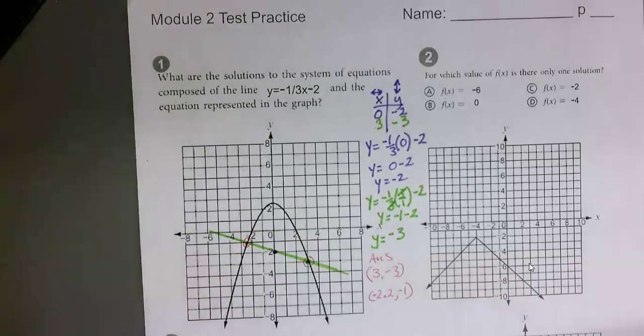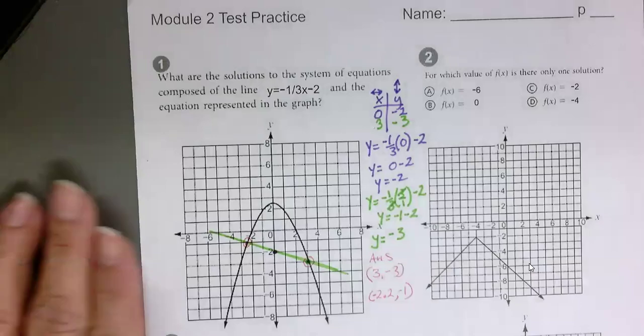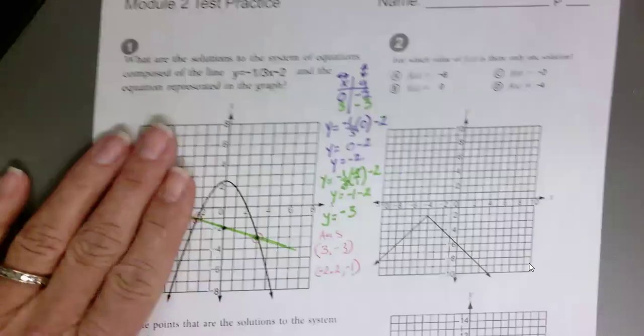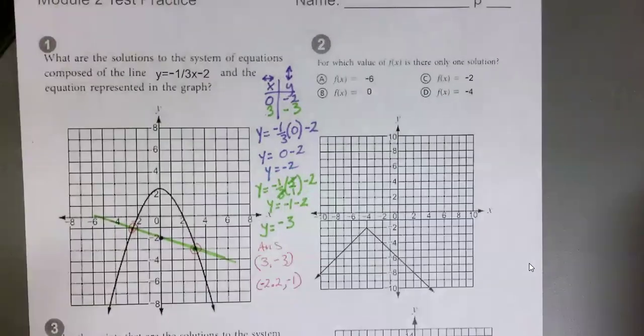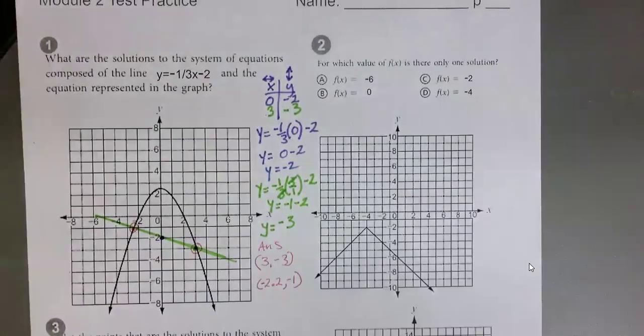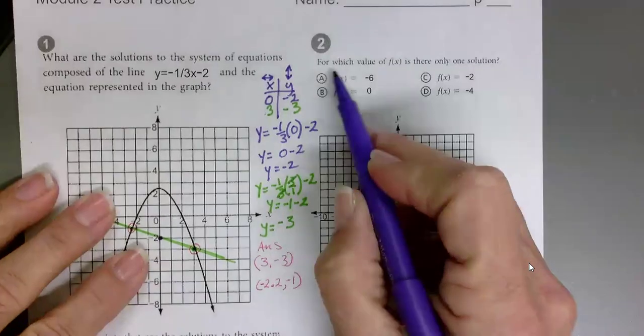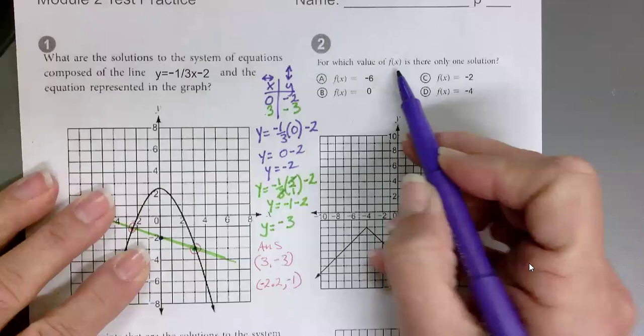Always pause and try to do things on your own as you go. Pause if you need to catch up on the note taking, rewind. Like these are all of the beauties of doing things on video, is that you have the power to pause me, rewind it, etc. Number 2, for which value of f of x is there only one solution?